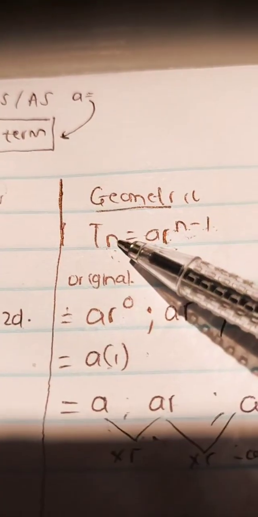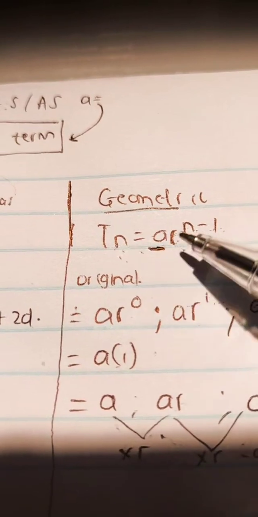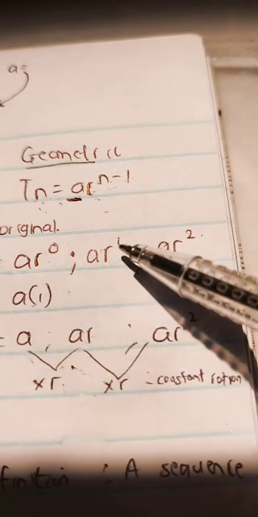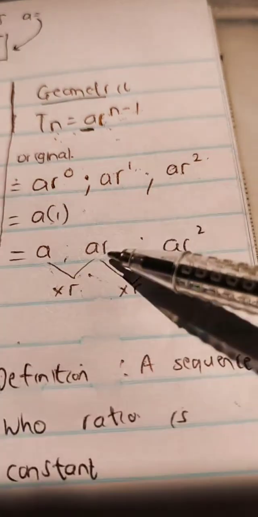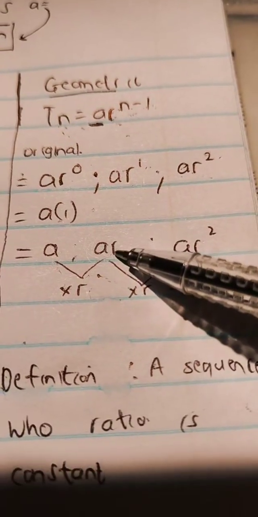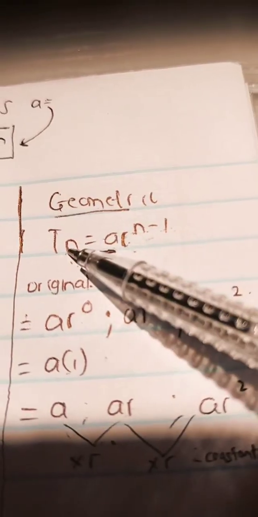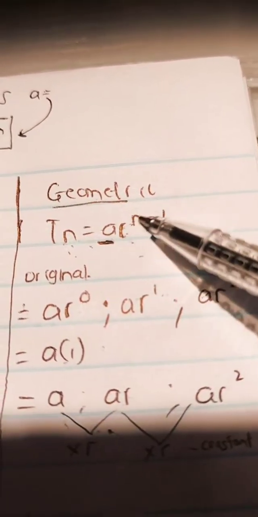If you want to get the second term, simply substitute 2 in the place of n. You get AR to the power 2 minus 1. What's 2 minus 1, guys? It is 1. So you get AR to the power 1. This is your second term. For the third term, you substitute 3 in the place of n: AR to the power 3 minus 1.